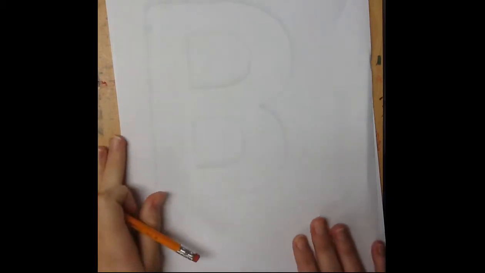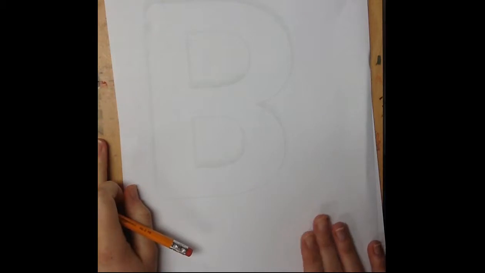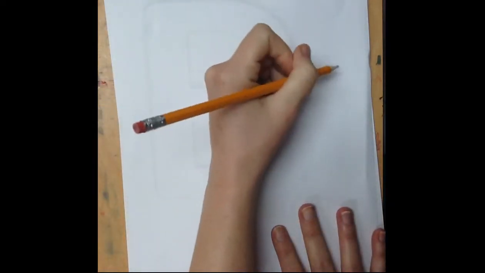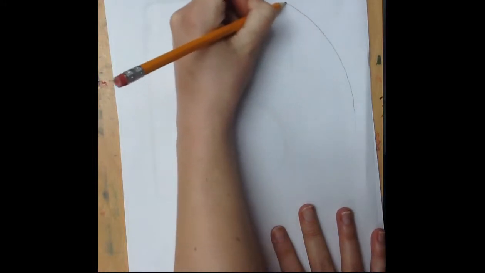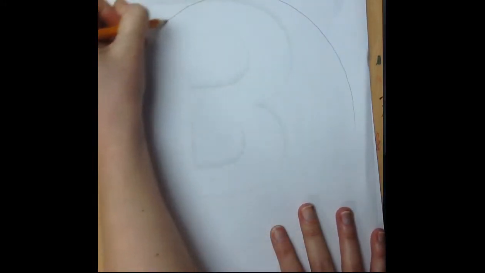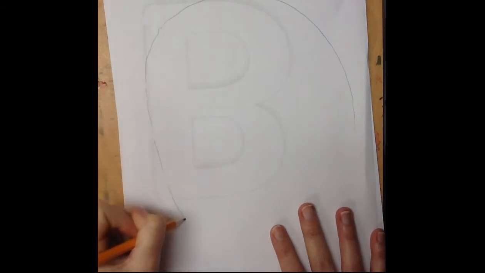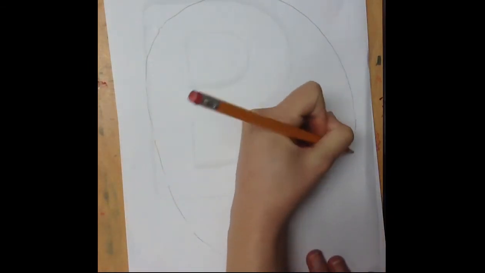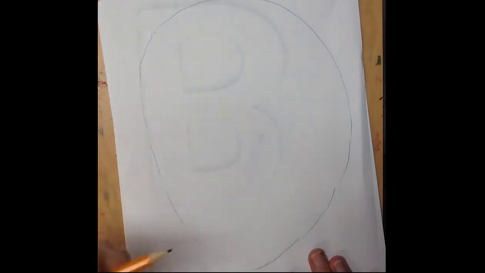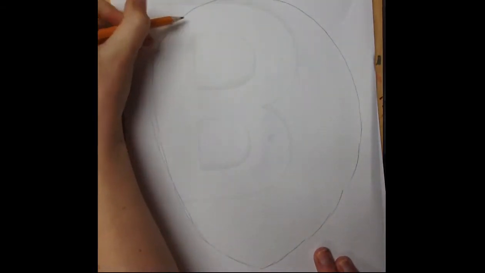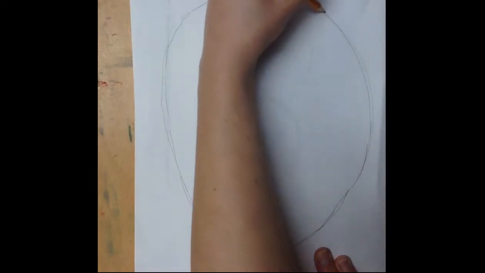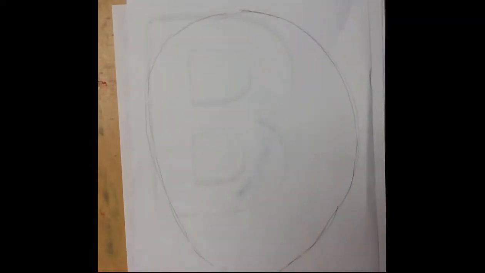The first thing we're going to do is draw a big oval round shape for our face that fills up most of the paper. Because we want lots of space here to draw our face. Okay, so I have my oval shape. If you do not like the way it turned out, you can always flip your paper over or just erase it and make it the shape that you want.